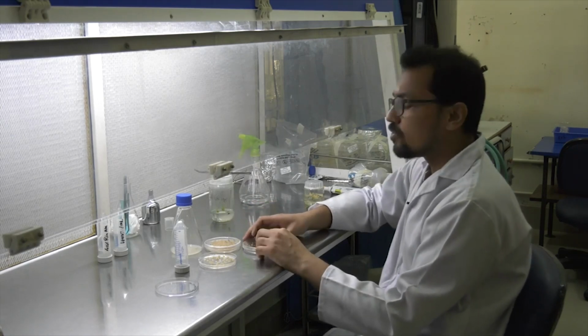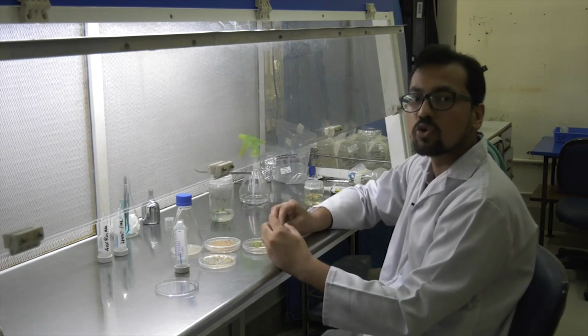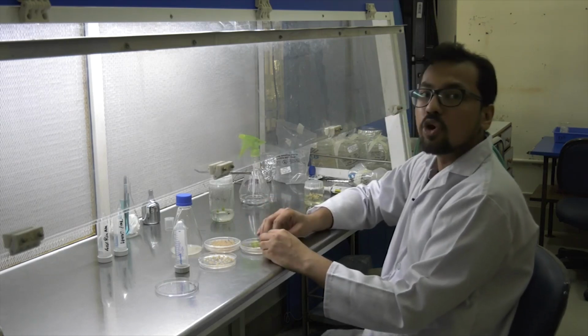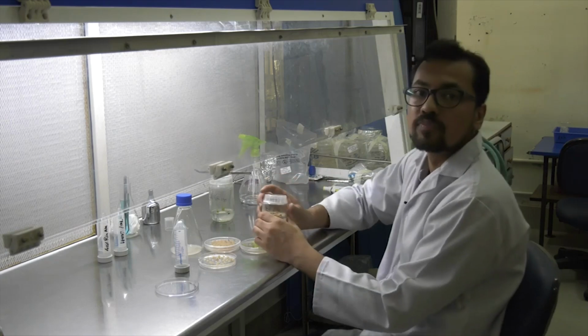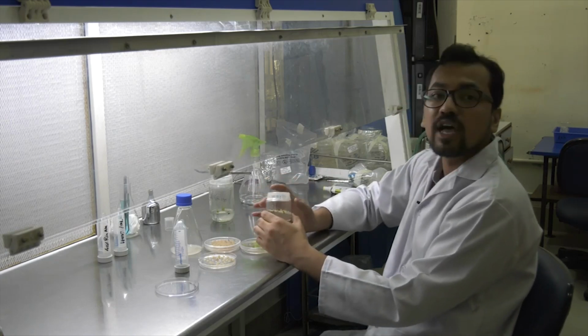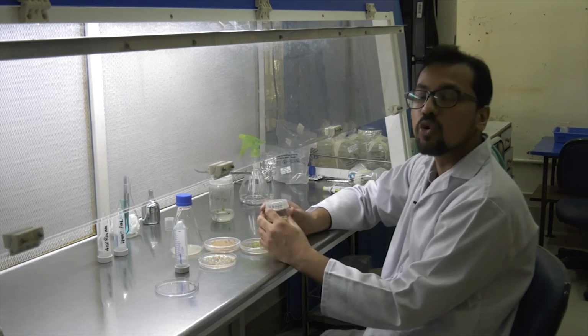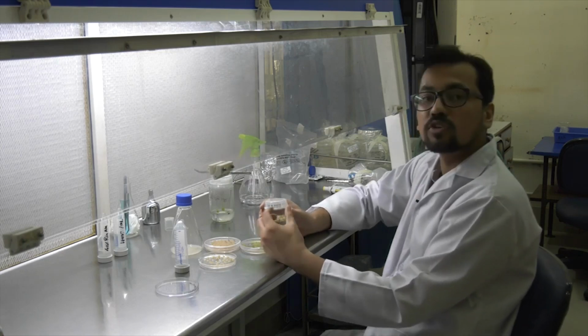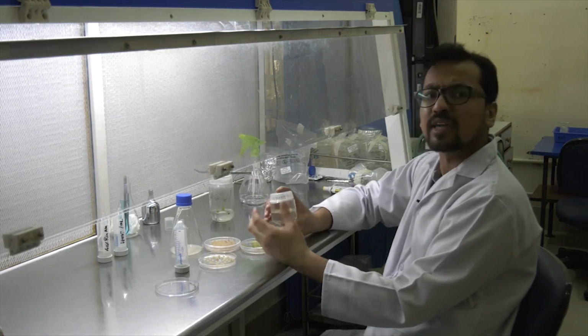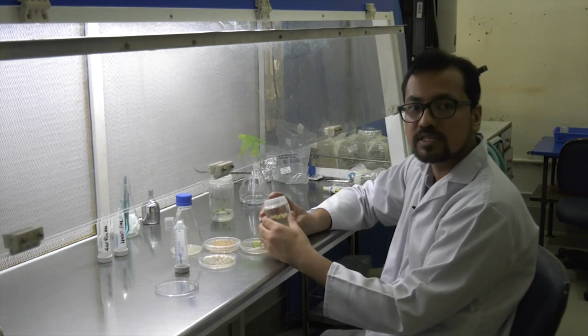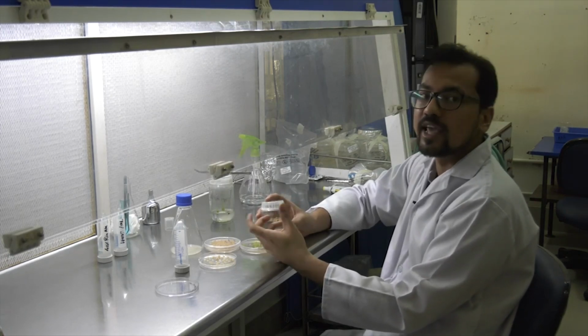and form a regenerated calli, which, once it is ready and enough growth has taken place, we place on a shooting media. Shooting media is a media which has a high cytokinin to auxin concentration. Under the influence of high cytokinin, the callus forms shoot apical meristem and regeneration takes place.